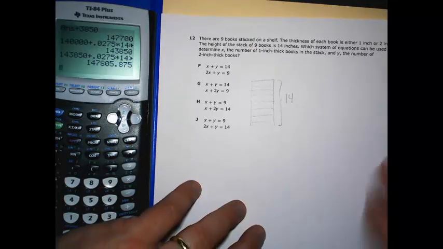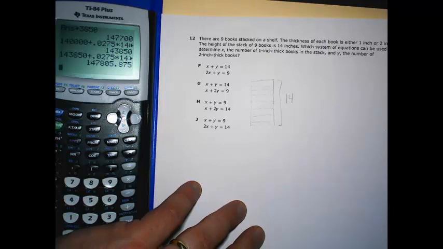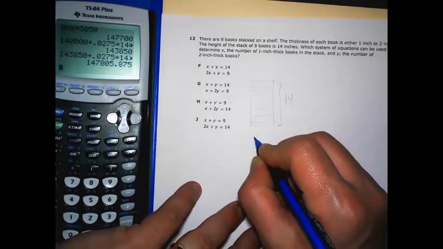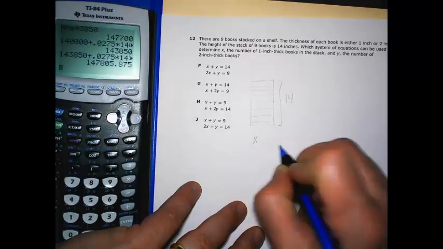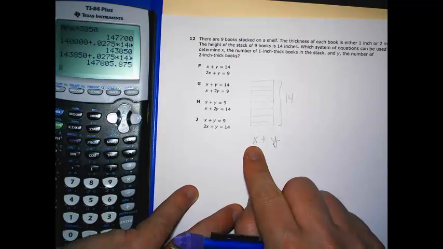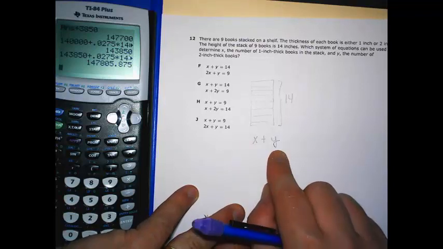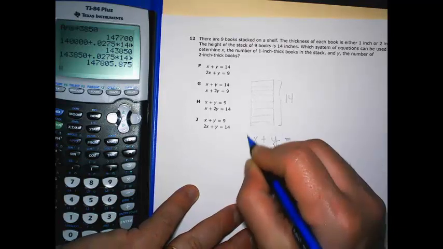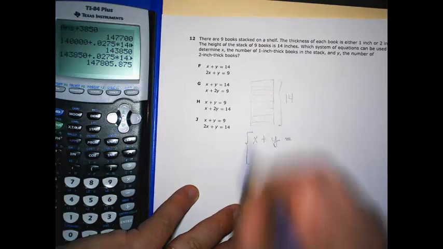Usually on system of equations, you're going to have 2 quantities. And the problem tells you what the quantities are. You have the x and the y, okay? X represents the 1 inch book. The y represents the 2 inches book. Now, you want to create 2 equations, okay?